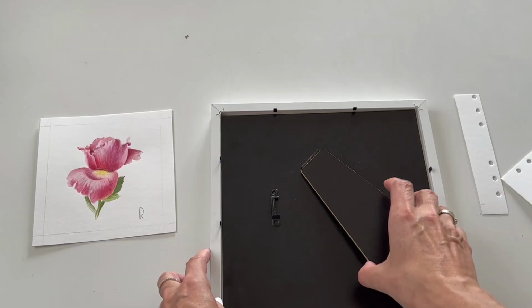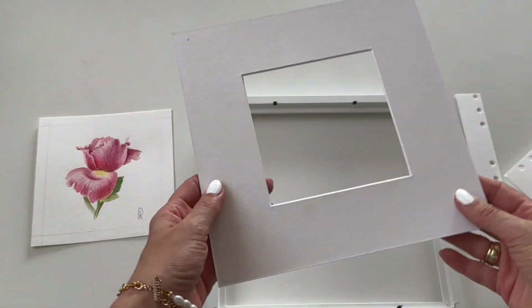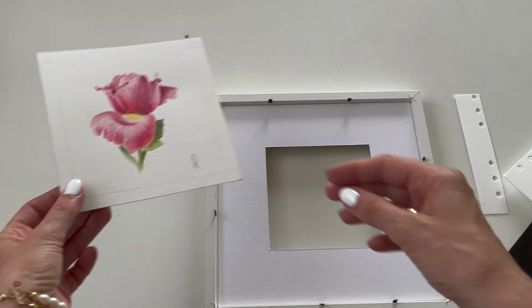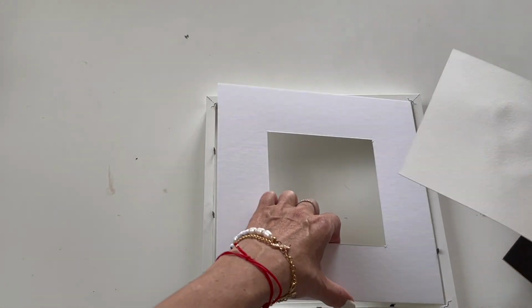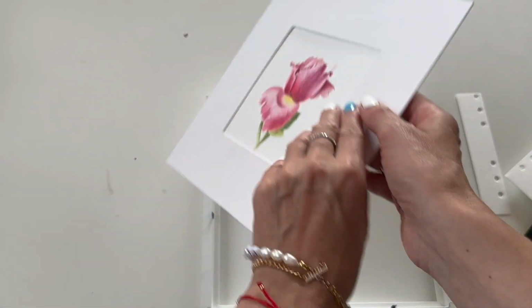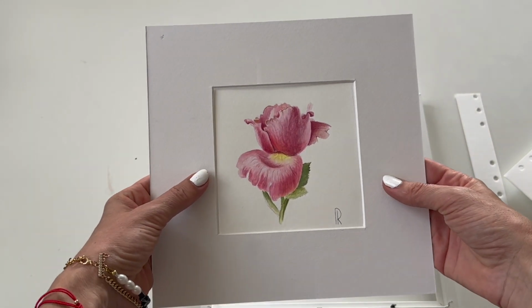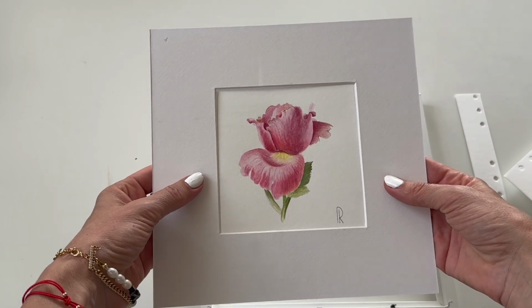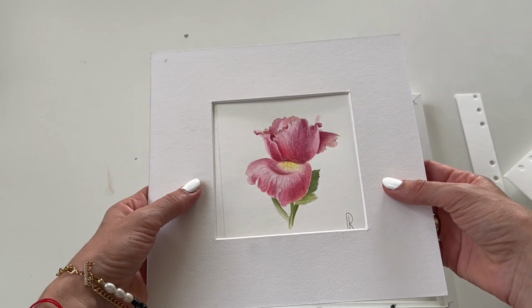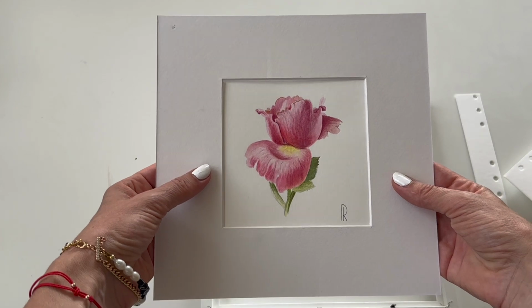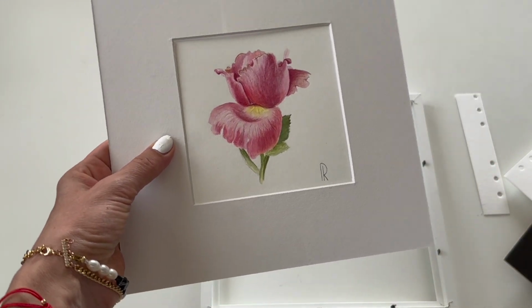At this stage, be really careful with your work. Be sure that your hands are clean after painting and using graphite. And now is the time to place your painting in the center of this mount. Move it, see how it is placed.